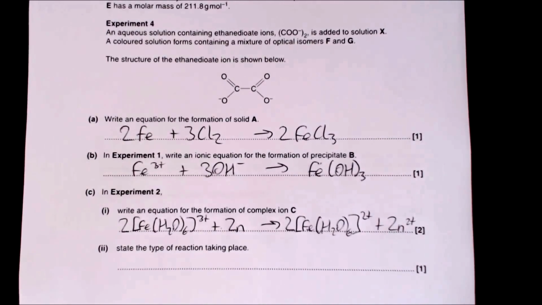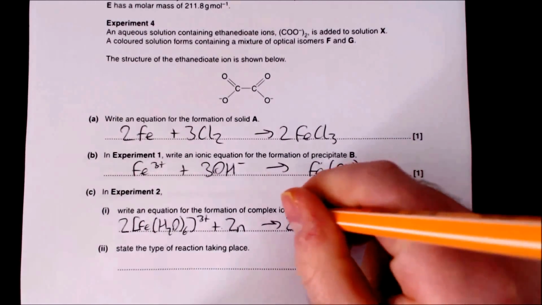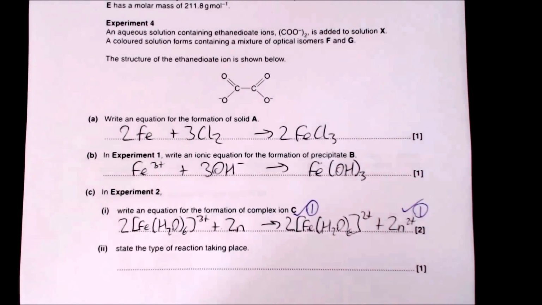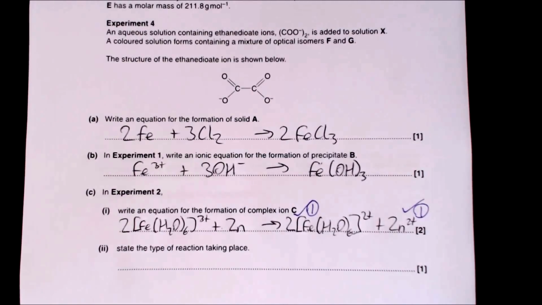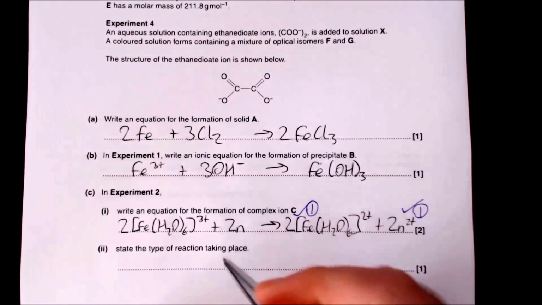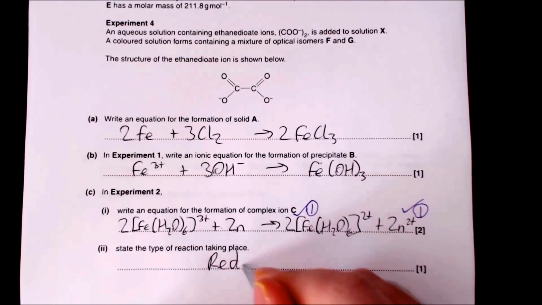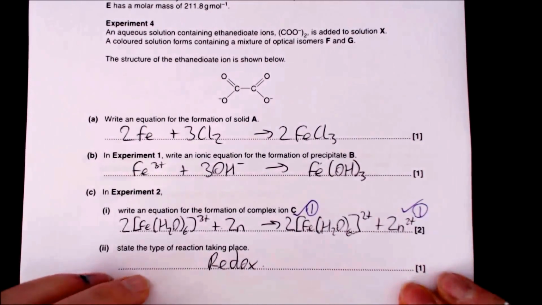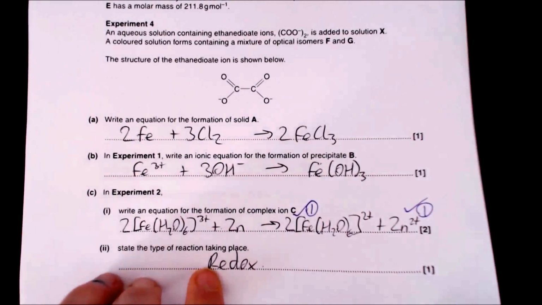You actually get 2 marks for this, and 1 is for the balancing, so you get credit for the balancing there, and you get credit for obviously the reagents that you've written in as well, so that's 2 marks. Okay, and the next one says state the type of reaction taking place. So we have oxidation here, and we have reduction here, so this is a redox reaction, and that gets you the next mark. Okay, right, next question.